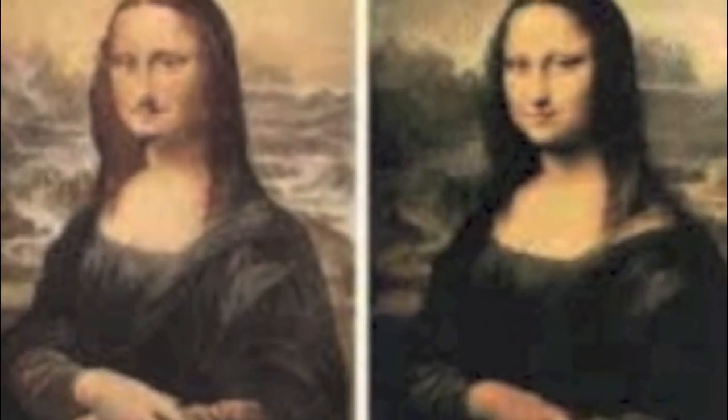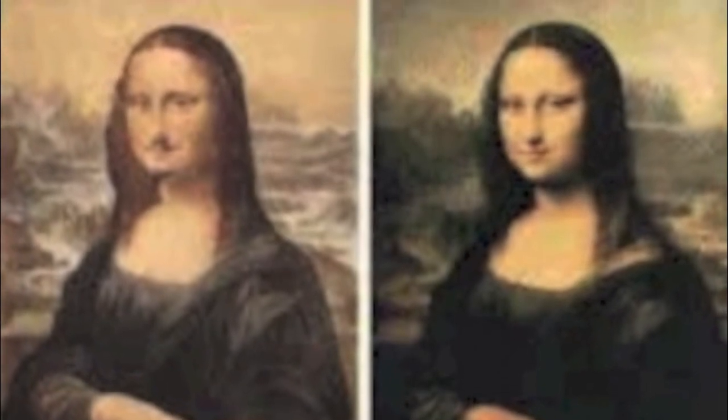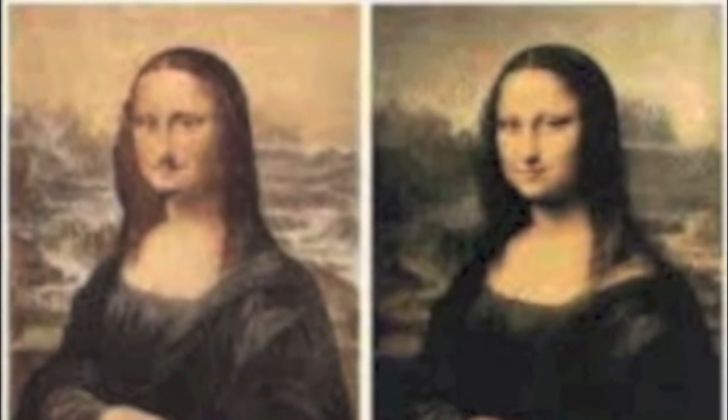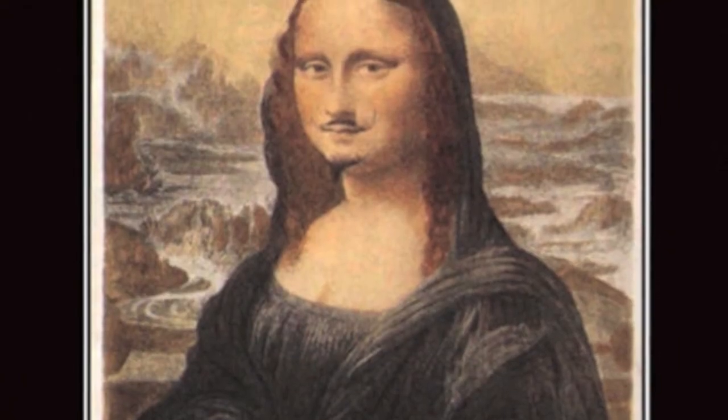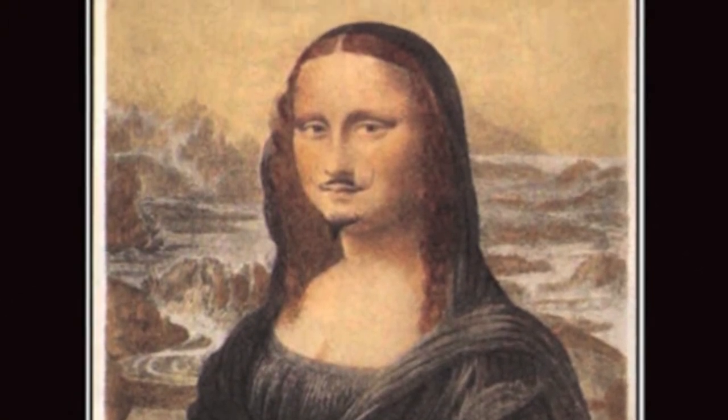Exactly. Dadaism came about after the First World War, and it was supposed to raise questions such as who decides what is art and what isn't. This painting by Duchamp really does represent Dadaism. At the time, and even today, the Mona Lisa was one of the most famous paintings in the world.